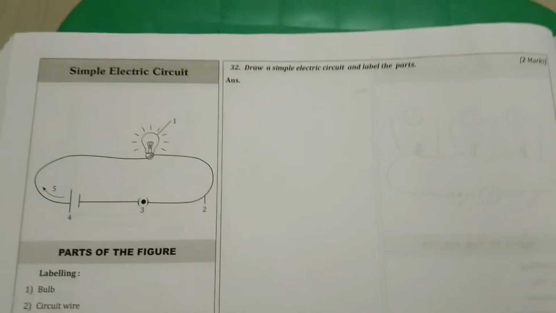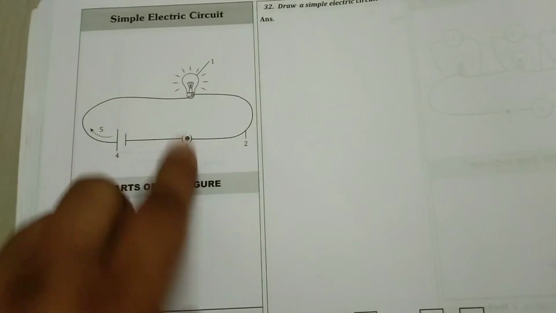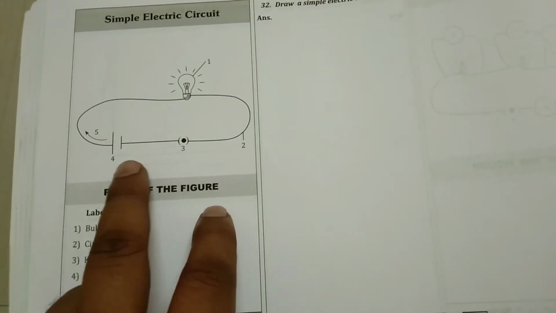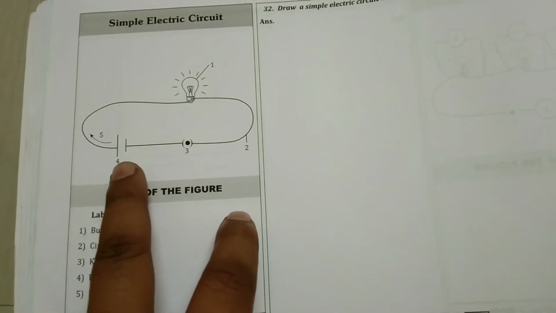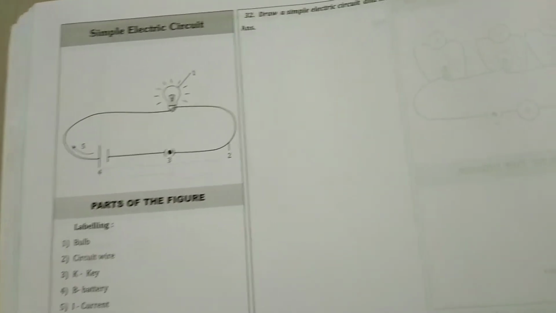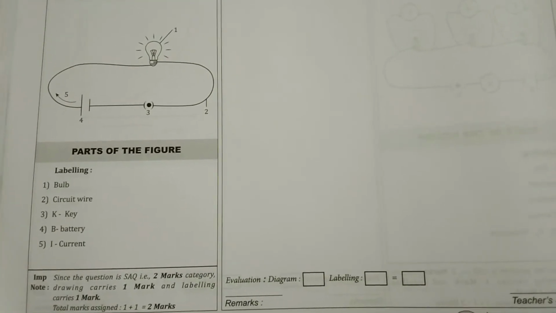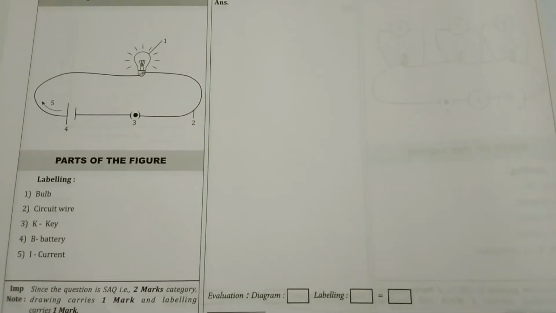Next one is: draw a simple electric circuit and label the parts. So you can see the parts of the figure, children. This is our bulb and these are circuit wires. This K is the key and B is the battery. This is our battery and I is the current passing through the wire. Okay children, this is our simple electric circuit diagram. Okay, 2 marks category. Drawing it carries 1 mark and labeling carries 1 mark. Total is 2 marks.